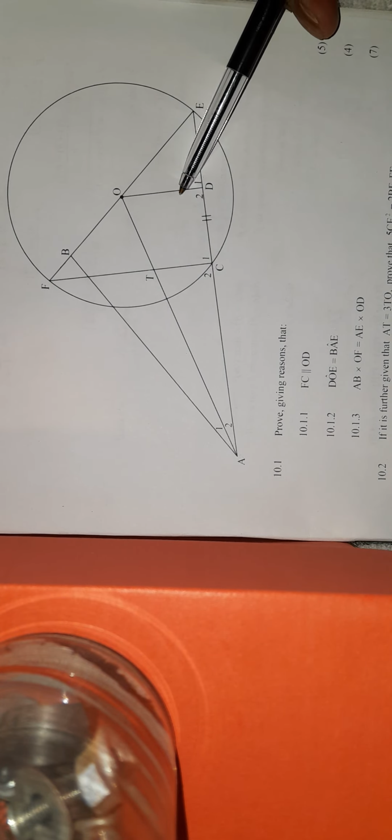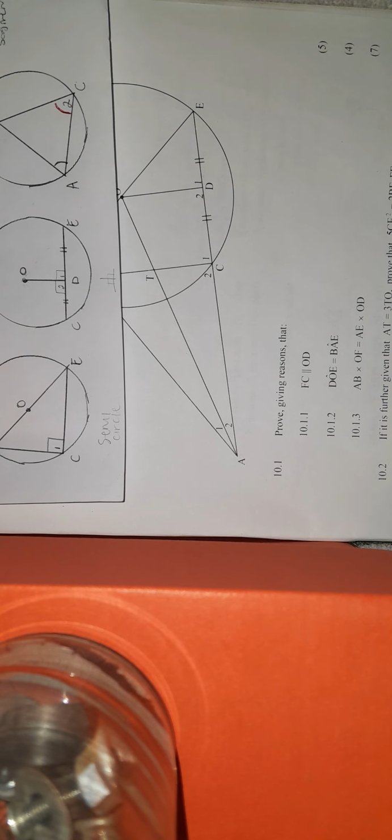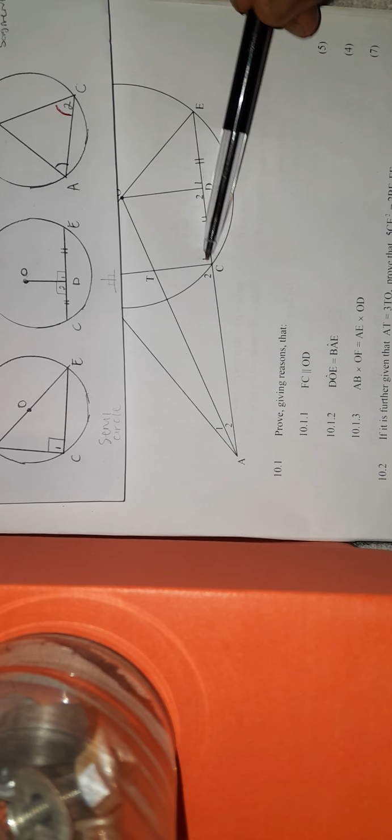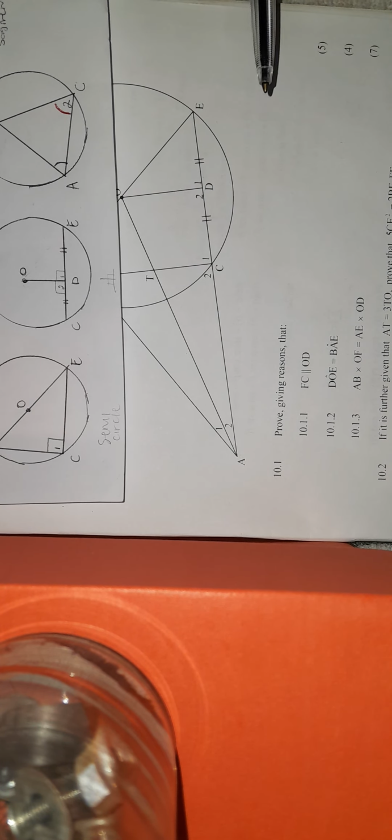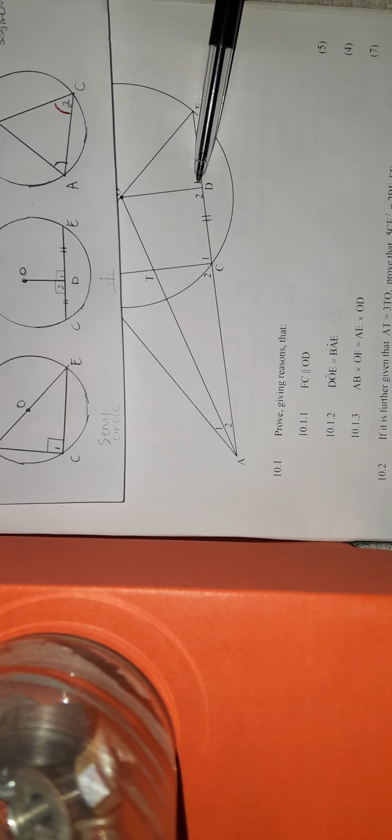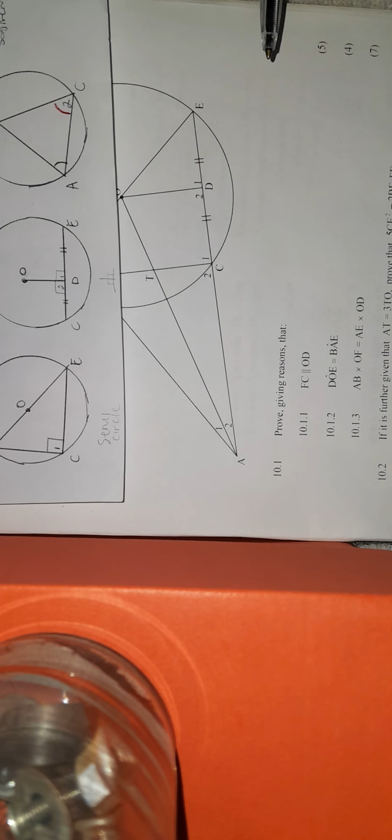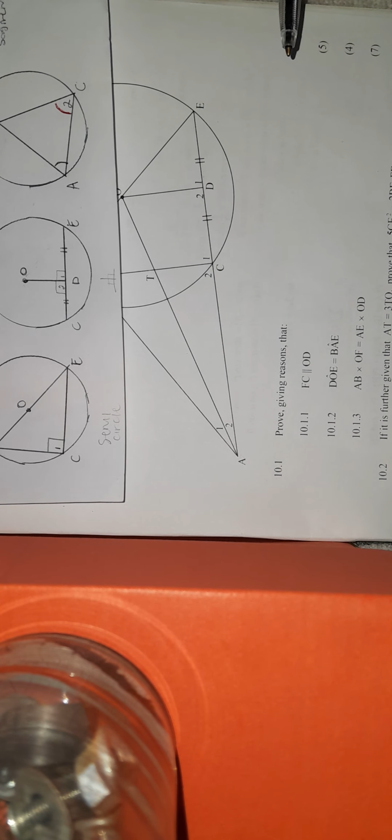We have already proven that this is 90 degrees and this is also 90 degrees from two of the theorems that we were dealing with. We have proven that C1 is 90 degrees; the reason is the semicircle. And we also proved that D1 is 90 degrees using theorem 1.